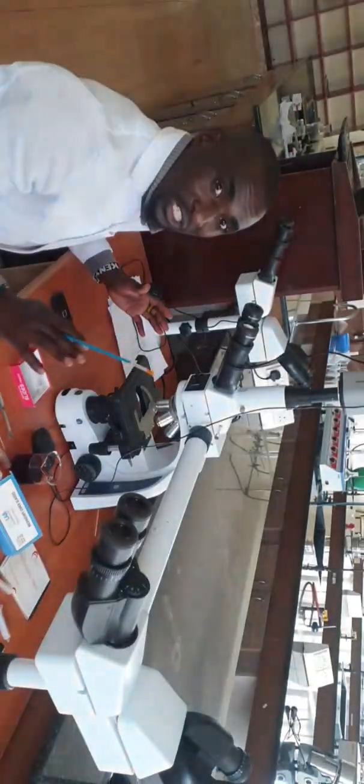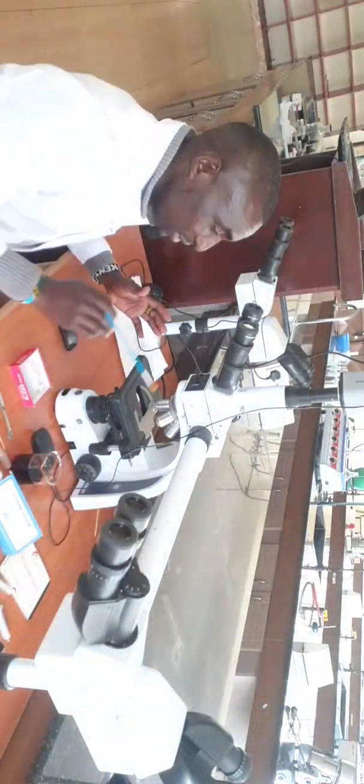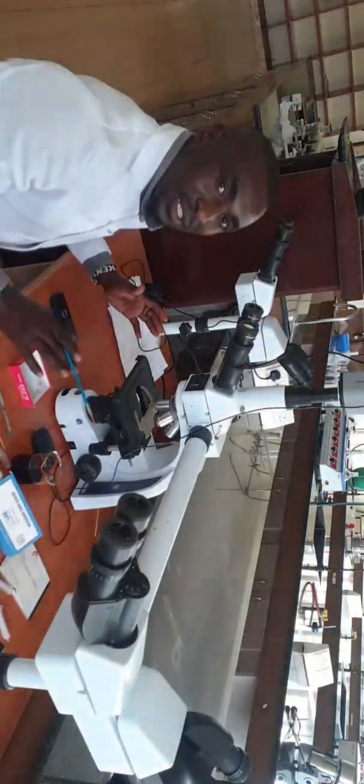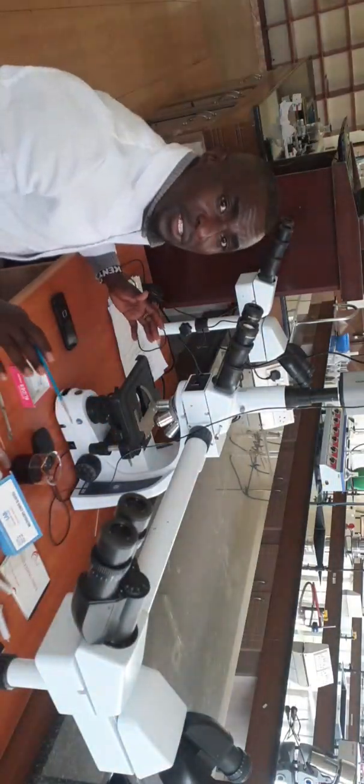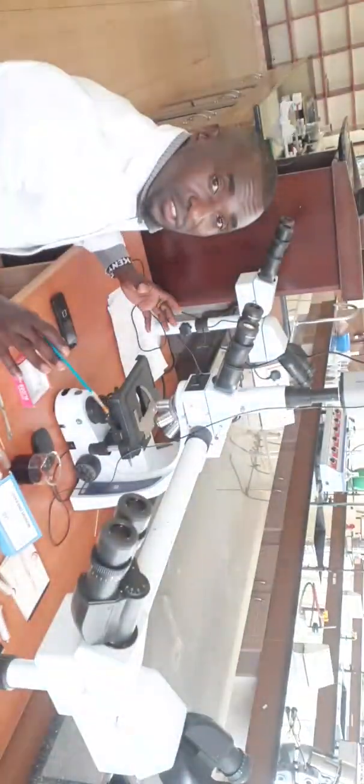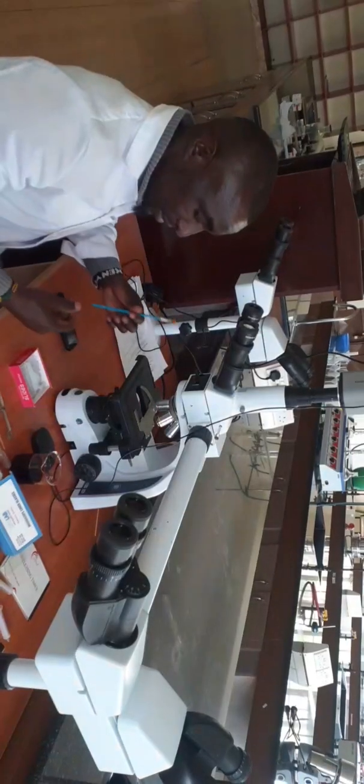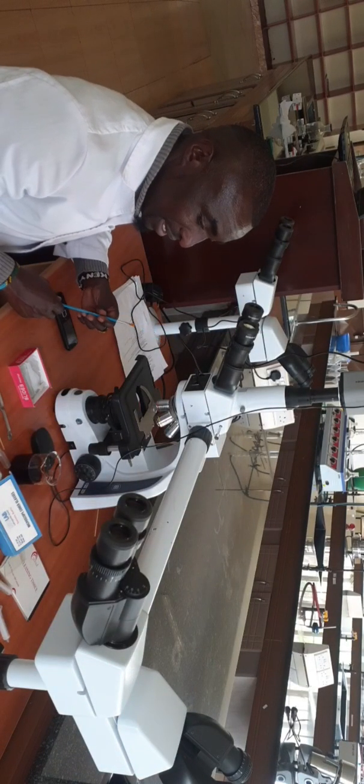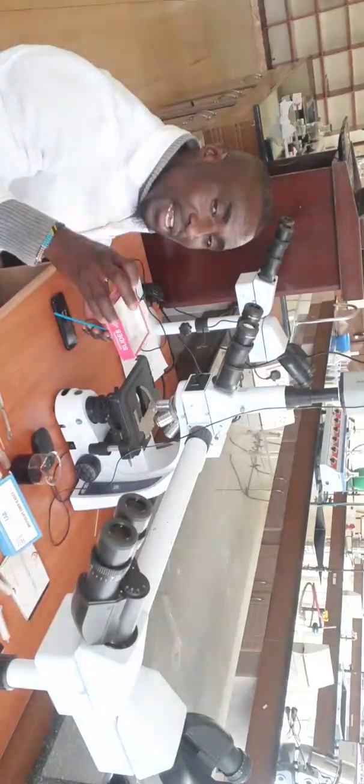Specimen on the stage. It has been placed on the stage in this process. Now, what is involved in microscopy? What is involved in microscopy is that you must have a slide.